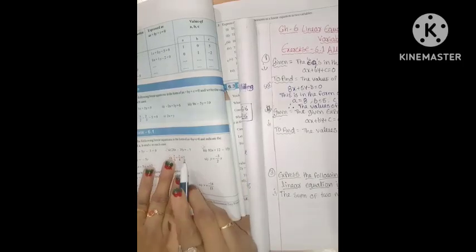Shall I ask all the questions? Yes. First, second question only. Next we'll move on to the second question. 28x minus 35y equal to minus 7. Here this is also very simple.